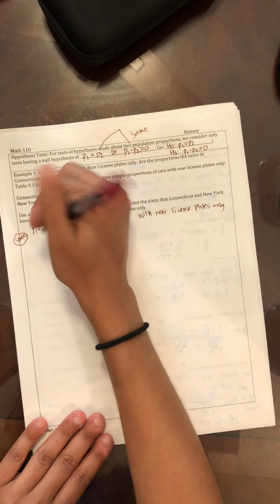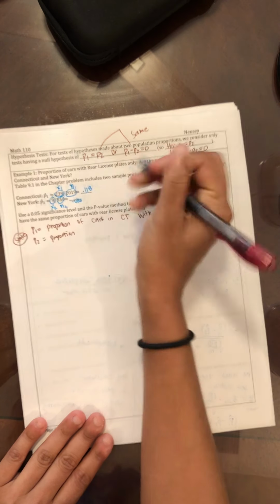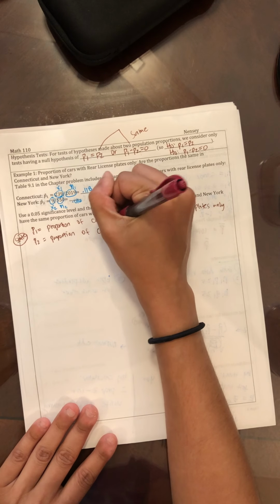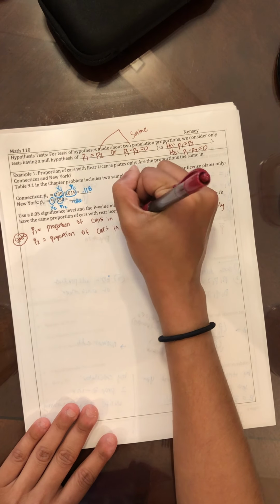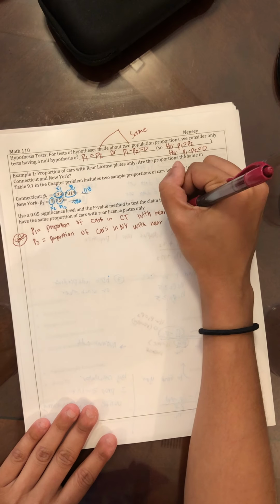Okay, if that's P1, then P2 is going to be proportion. And yes, you do have to do this if you remember. You've been writing out the variables and what they stand for. So proportion of cars in New York with rear license plates only.